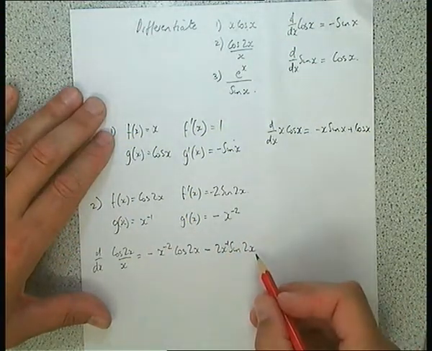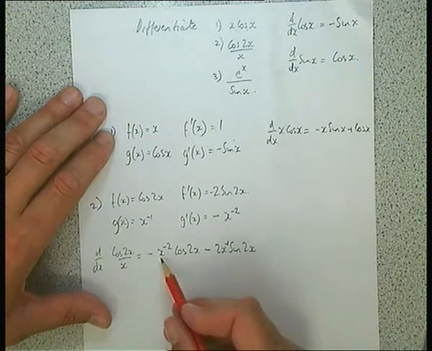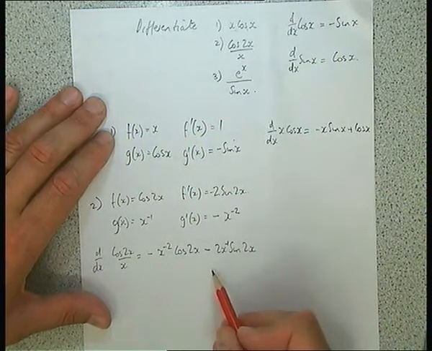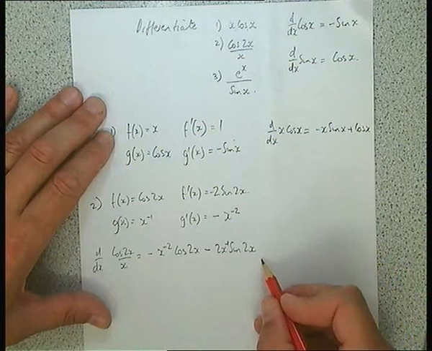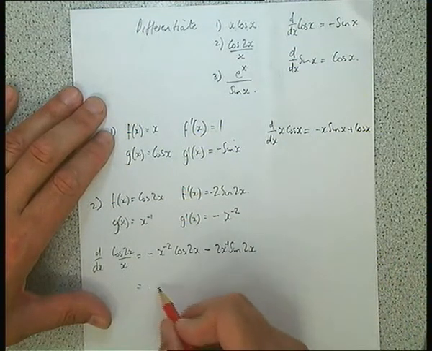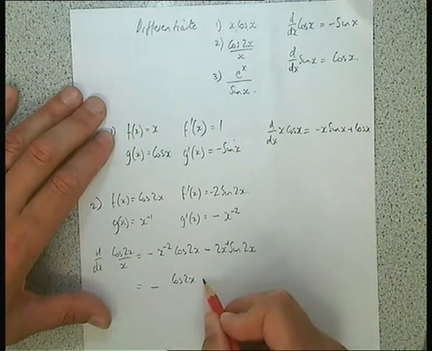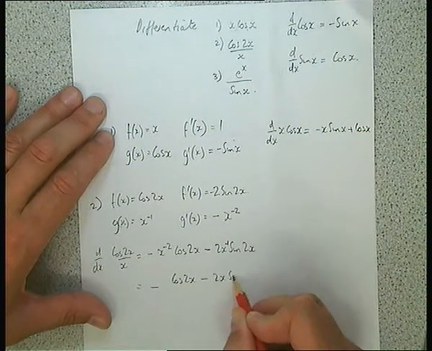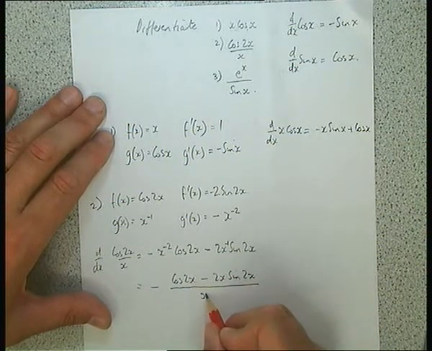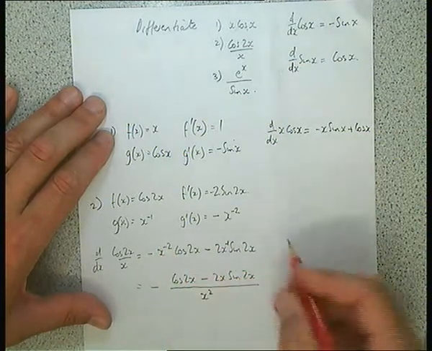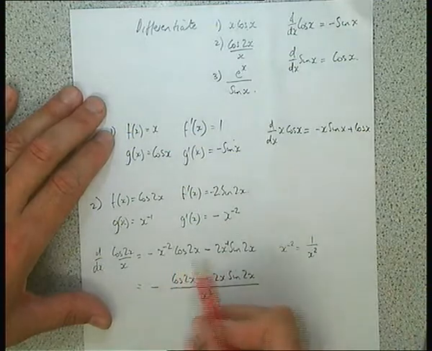These have both got a common factor, so I'm going to multiply through, or divide through, by x to the minus 2, just to make it easier to deal with. And this gives me minus cos 2x minus 2x sine 2x, all divided by x squared, because remember x to the minus 2 is equal to 1 over x squared. Okay, so I've just put that over everybody just to make it a bit neater. You don't have to, you can have it like that.